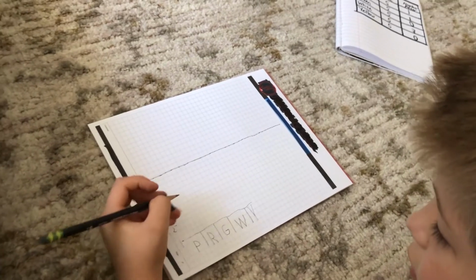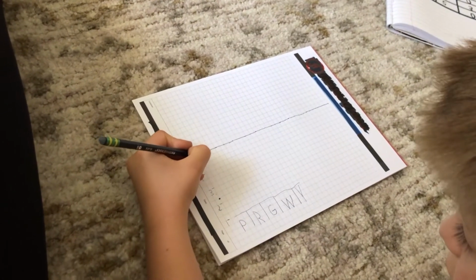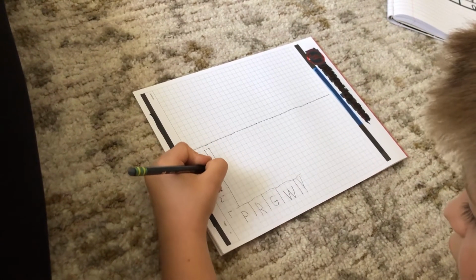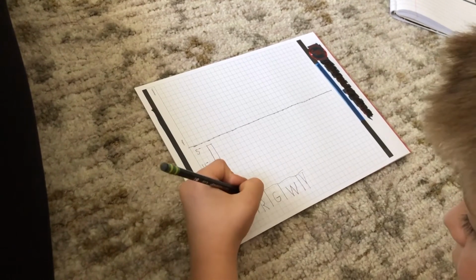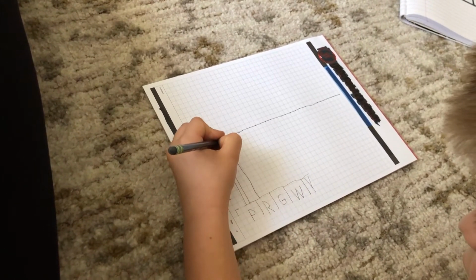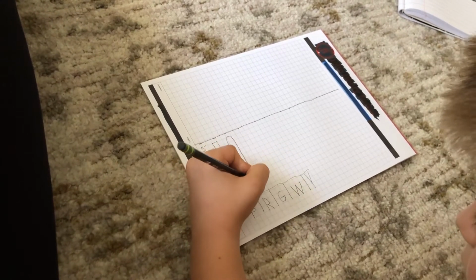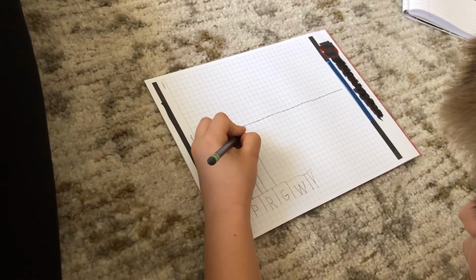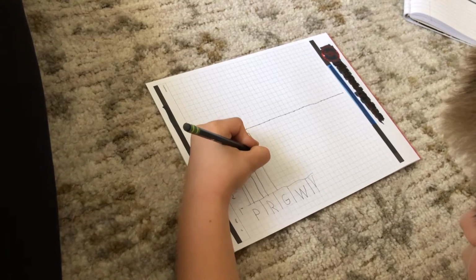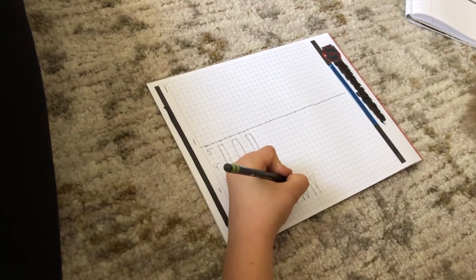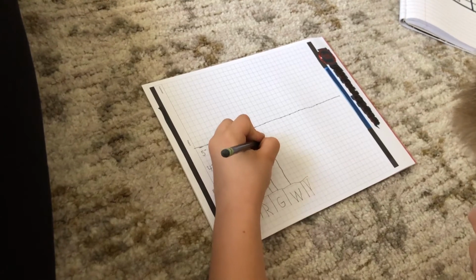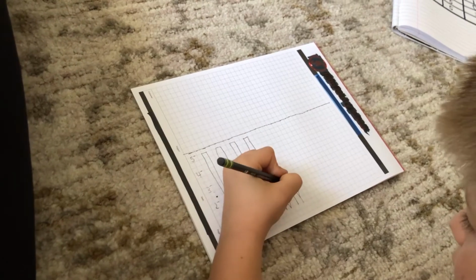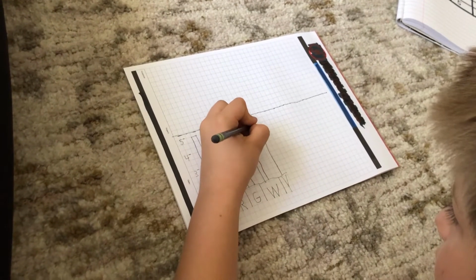Here is the P and the R and the G then the W then the Y.